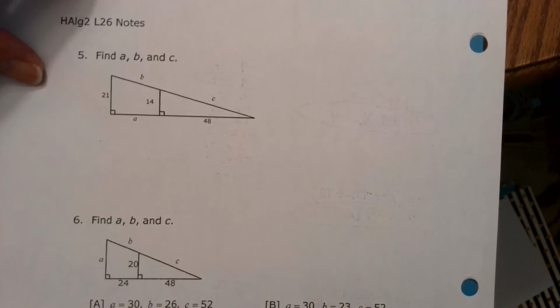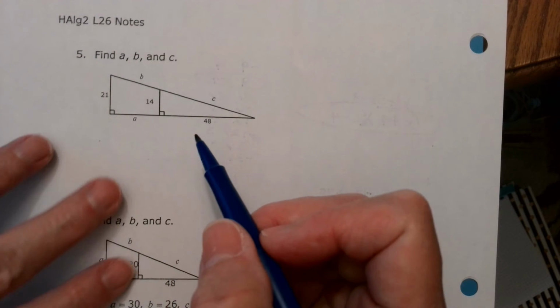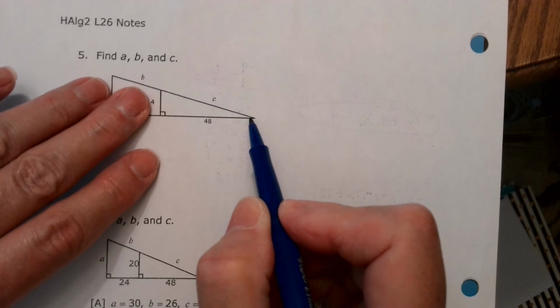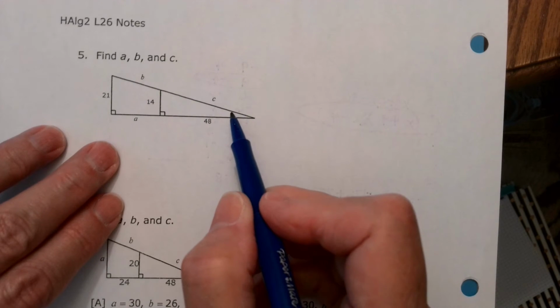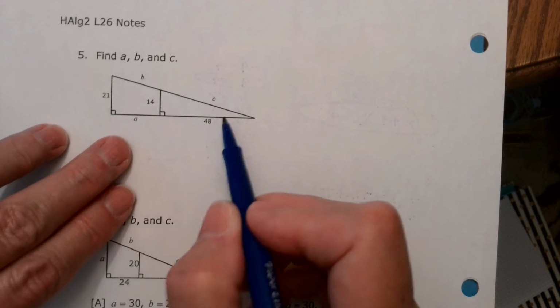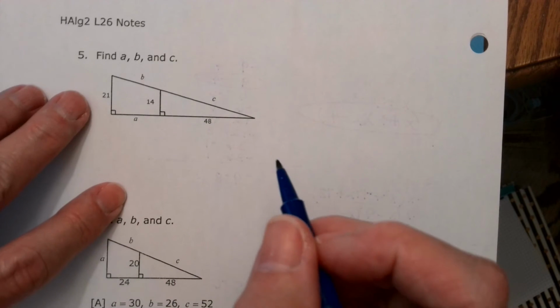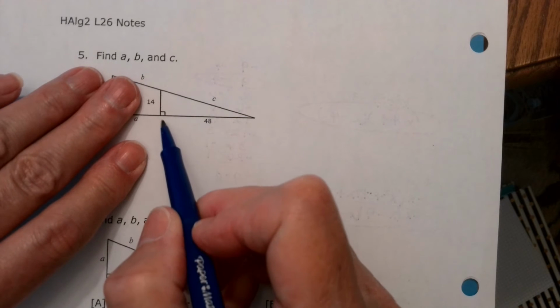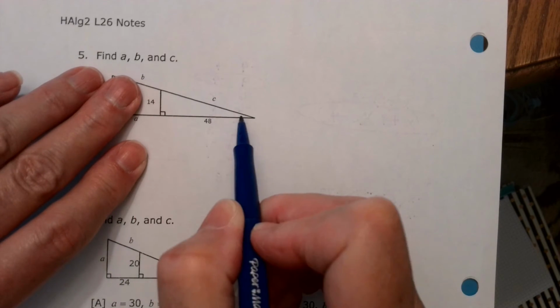Okay, flip it over. These again are similar triangles from geometry. So it's this smaller triangle here, and then the overall big one. They both share this angle right here, so by angle, they're similar. So I know then that the little triangle has 14 and 48 in C.